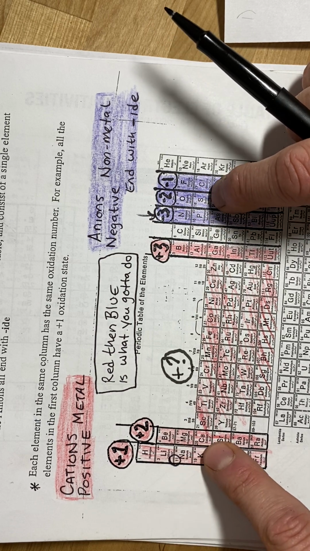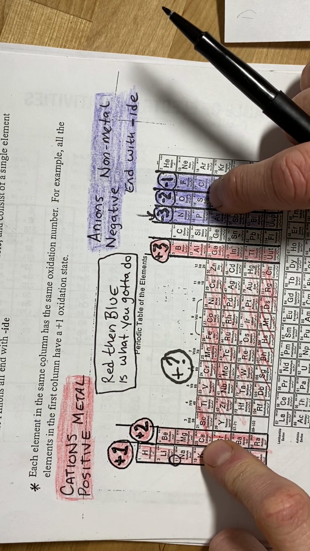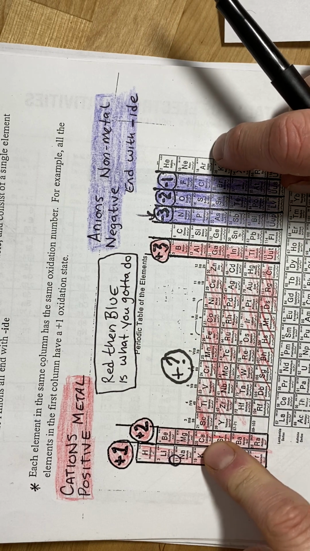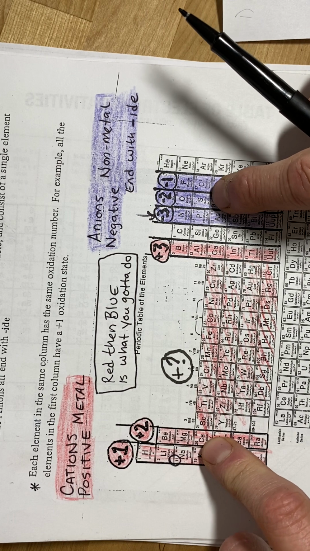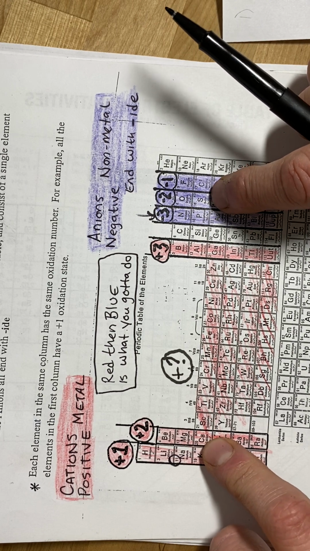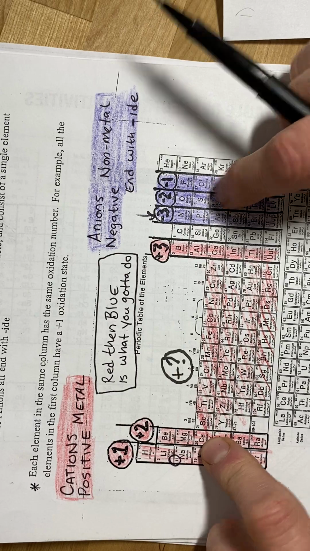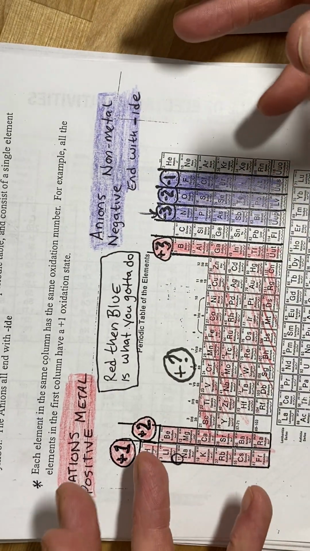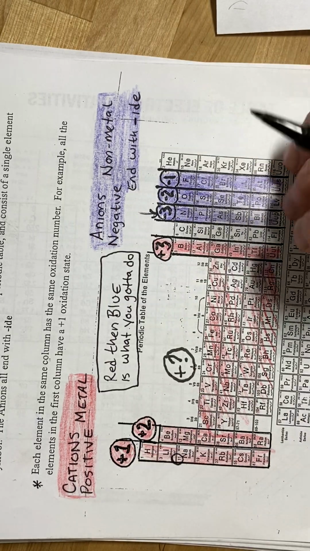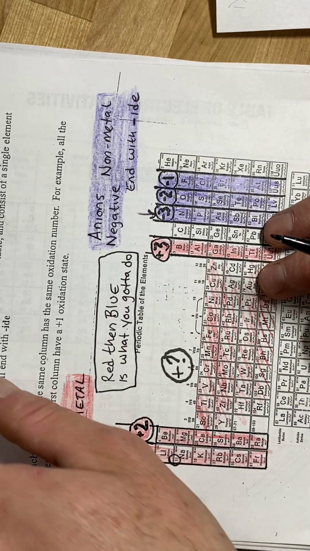So calcium, always +2. If it's going to bond to a nonmetal, it's going to give away 2 electrons. Sulfur, on the other hand, is in the -2 column. That means that it's going to accept 2 electrons.